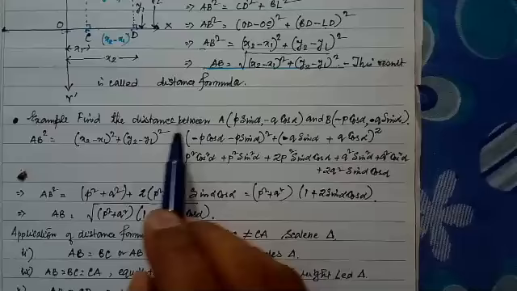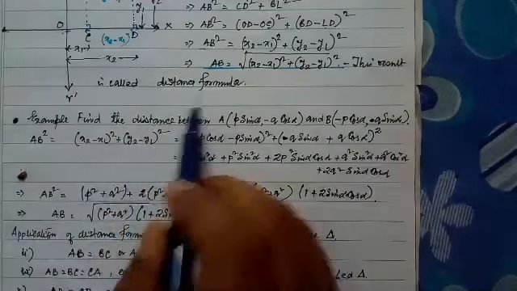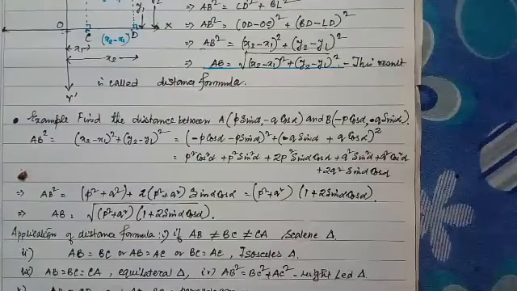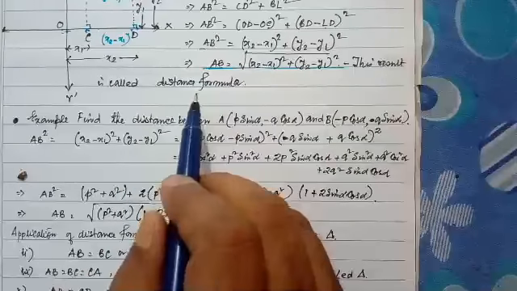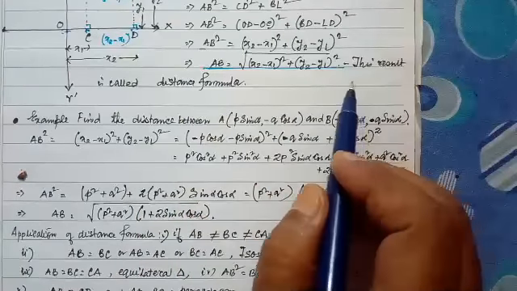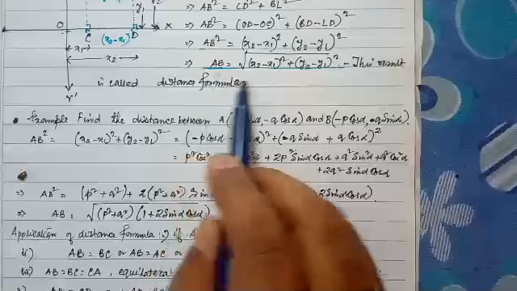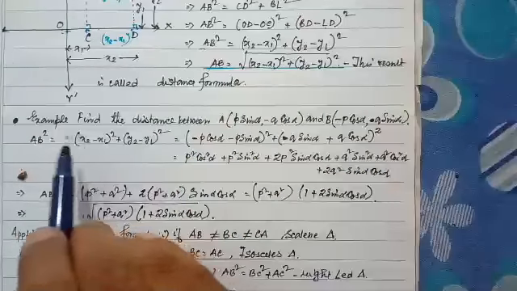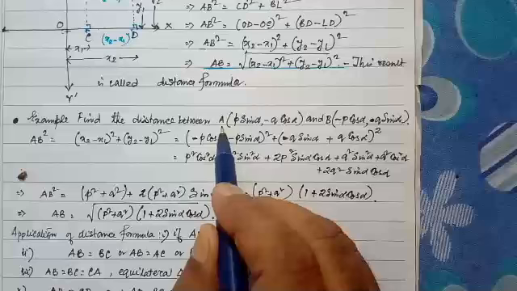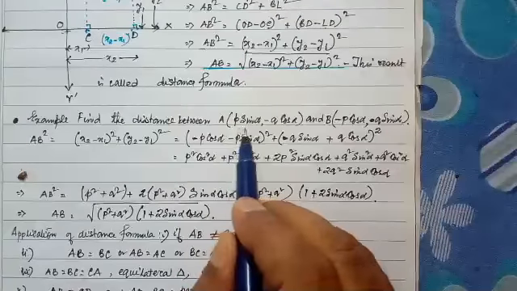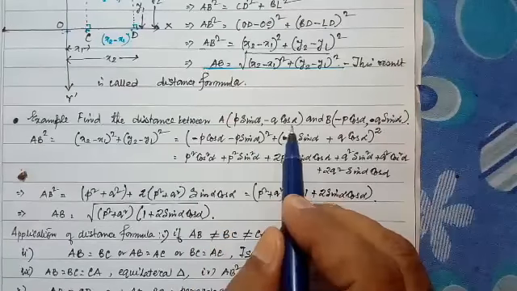Now, example, application of this distance formula. I am giving one example how to find out the distance between 2 points. First, you keep in mind this formula. Example, find the distance between, say, point A (P sin alpha, minus Q cos alpha).